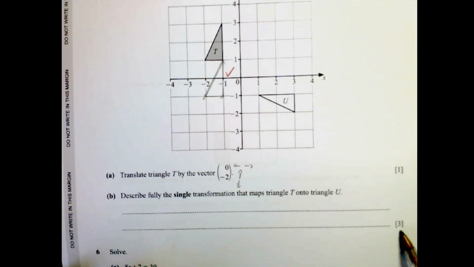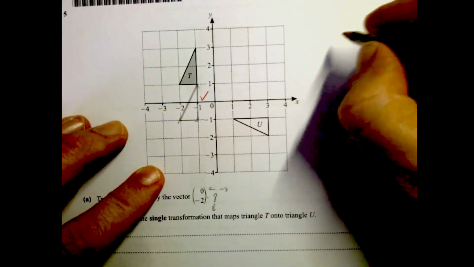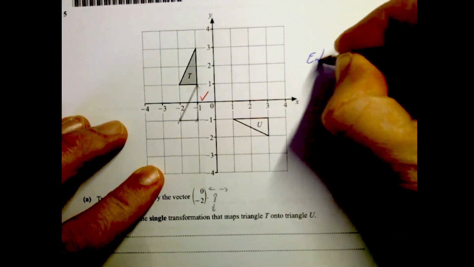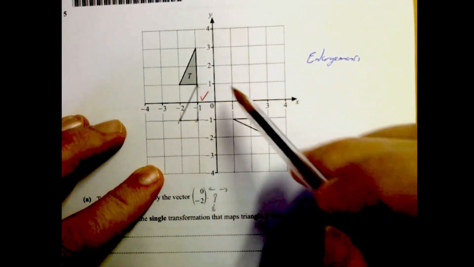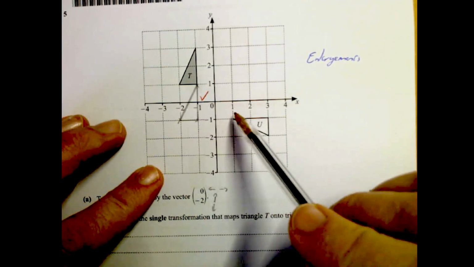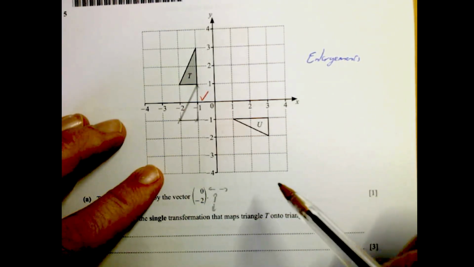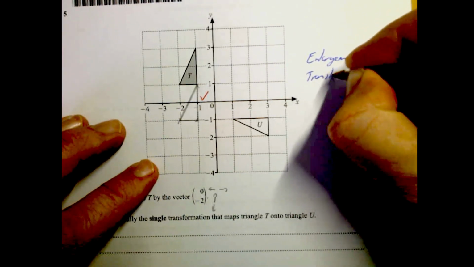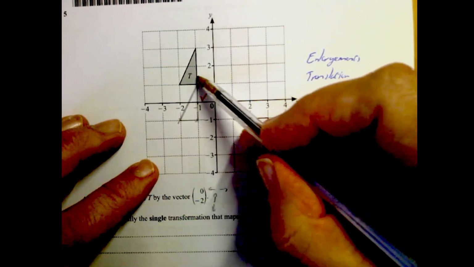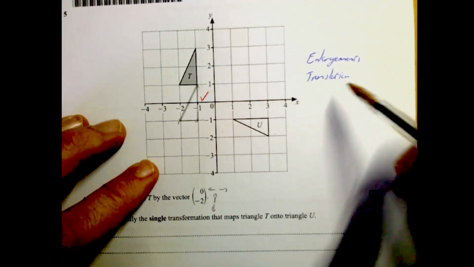Okay, so the first mark is the type of transformation. Of course, there is enlargement. The shape changes size, so this is very unlikely to be an enlargement. What else do we have? We've got, of course, the translations. The orientation doesn't change. So if this was a translation, it would be in the same orientation like that. So this is not a translation.